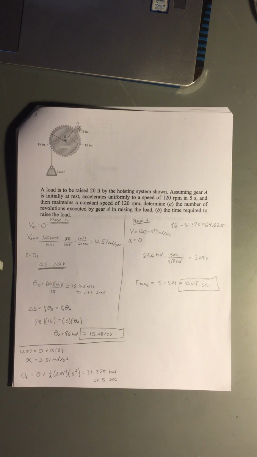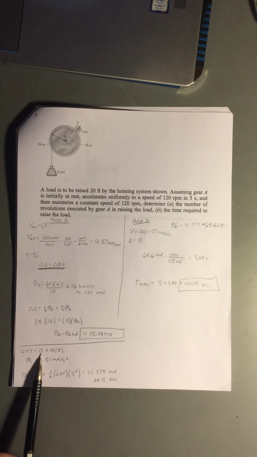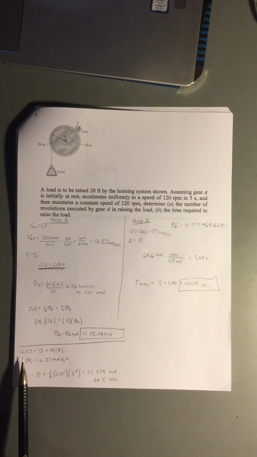For the first part, with the acceleration, we're given the initial angular velocity and the final angular velocity, so we can use our constant acceleration equation to solve for alpha. This is the equation where omega final equals omega initial plus alpha times delta t. That gives us an alpha of 2.51 radians per second squared.